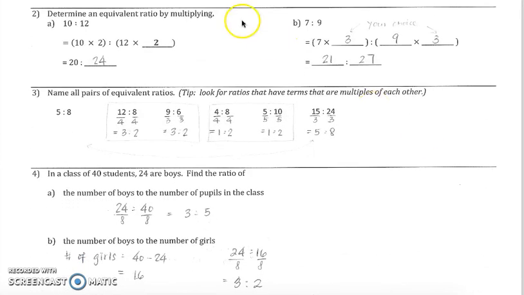Number 2, determine an equivalent ratio by multiplying. So this time we are going to make the numbers bigger by multiplying. 10 by 2 is given, so you must multiply 12 by 2 as well. So 12 times 2 is 24. So you end up with the equivalent ratio that 10 to 12 is the same as 20 to 24.